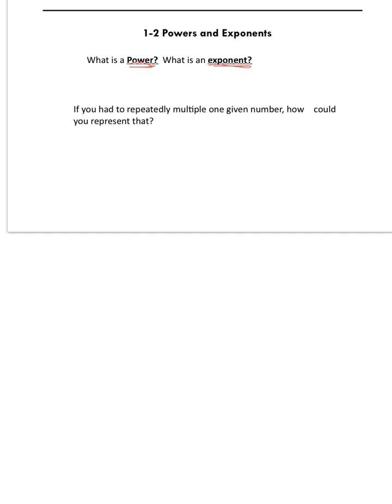And then we also have this question. If you had to repeatedly multiply one given number, how could you represent that? So what it's saying is, let's say we had 5 and we were multiplying it 30 times over. Instead of writing it out like this, so on and so forth, is there another way that we could write this to shorten it up?